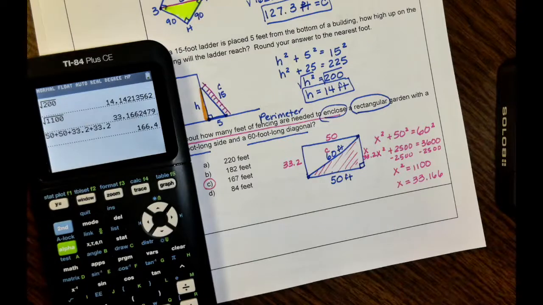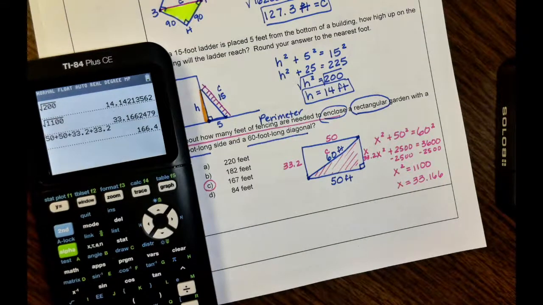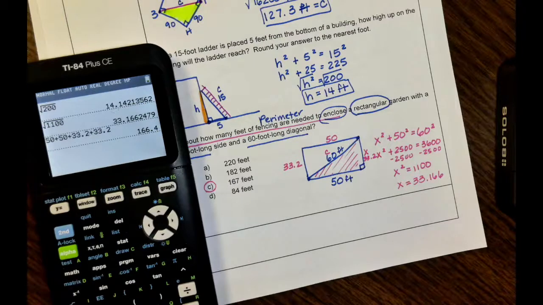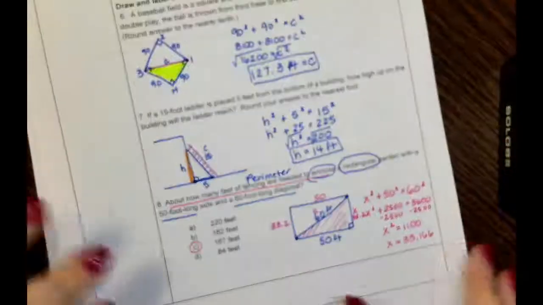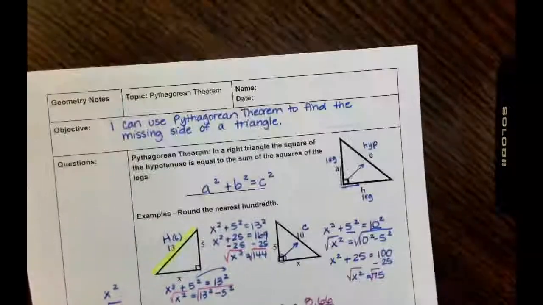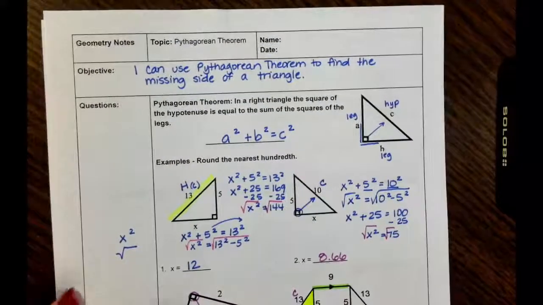Okay, so that is about how many feet of fencing, because since we want to round to the nearest whole number, we need to round up to make sure, because if we buy 166 feet of fencing, we won't have enough. So we got to round up to 167 in order to have enough fencing when we get ready to put it together. So Pythagorean theorem is a squared plus b squared equals c squared, where C is the hypotenuse and A and B are your legs. And you write down the formula, set it up, and then solve. And in the end, you take the square root of both sides so that you can find out what the answer is.